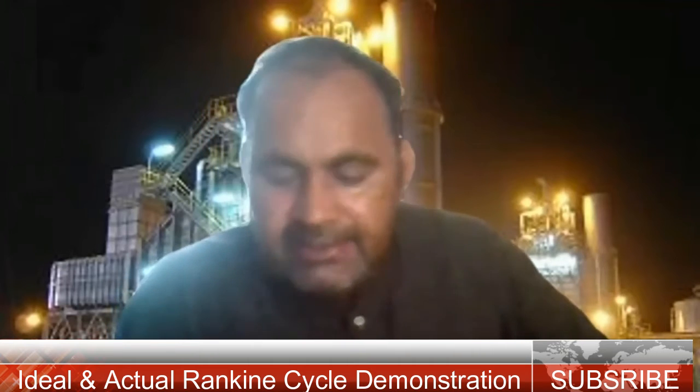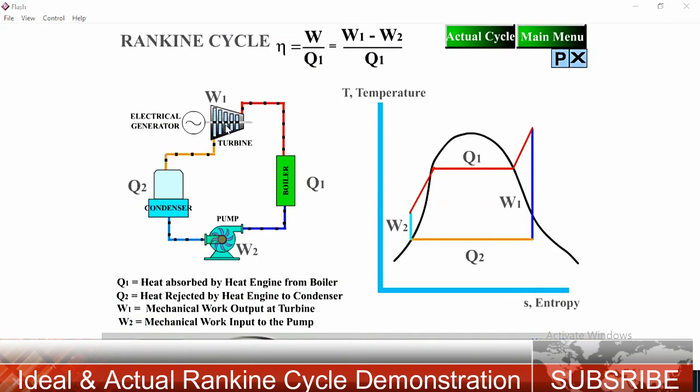If we discuss the next picture, you can see this is the turbine portion, this is the condenser portion, this is the feed water pump, and this is the boiler portion. If we categorize the portions, the first one is the turbine.